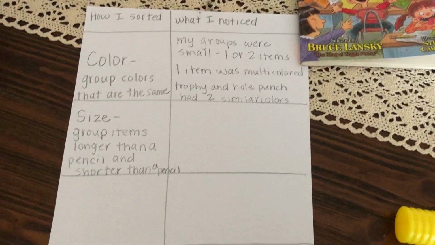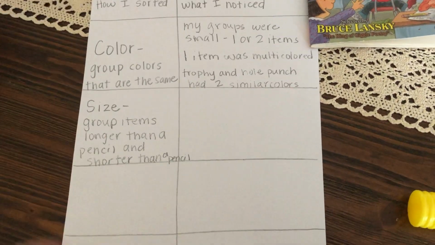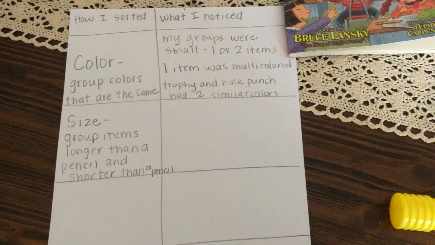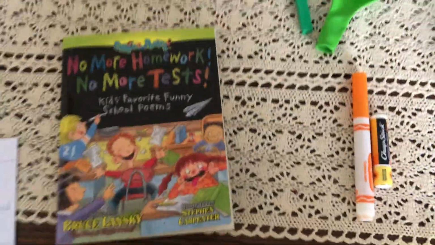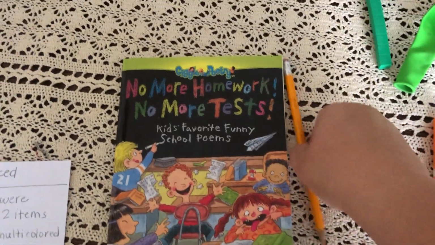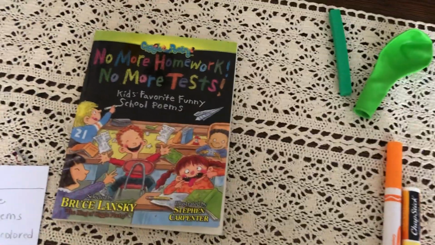Remember that you can sort yours by size too, or you can think of any other way to sort your items. It's completely up to you. Right, so let's start sorting my items. So I'm going to start with my book. I think the book is going to be longer than a pencil. Let's see. Right, yep, my book is longer than a pencil, so I'm going to put it there.